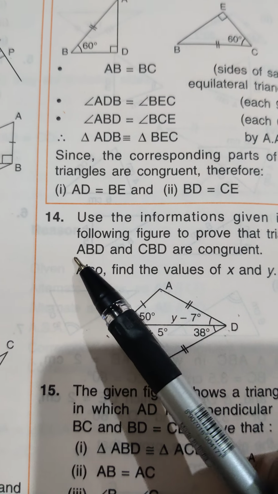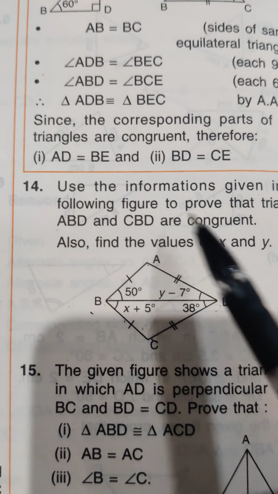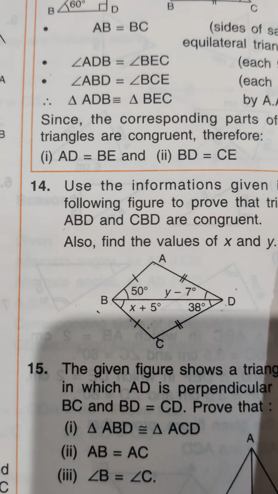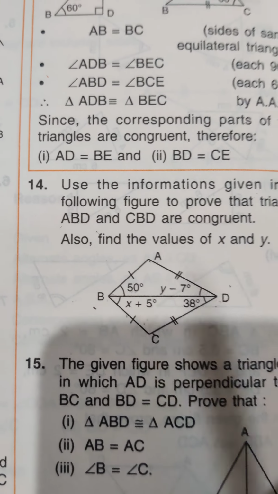Question number 14 says that use the information given in the following figure. The figure is this one, to prove that triangles ABD and CBD are congruent. So first of all, let us draw that figure.